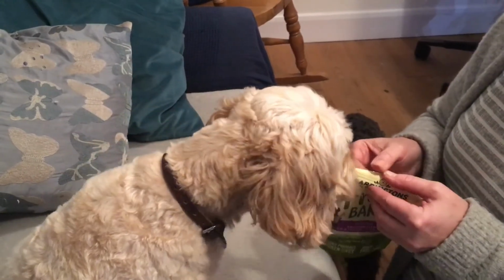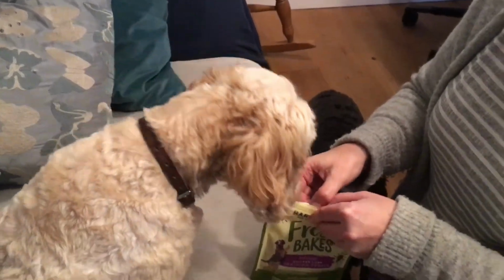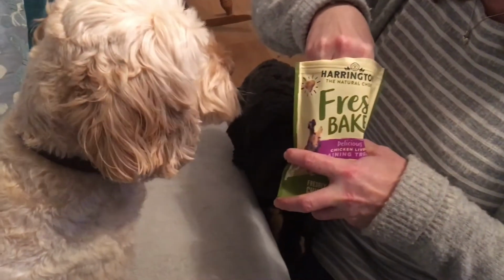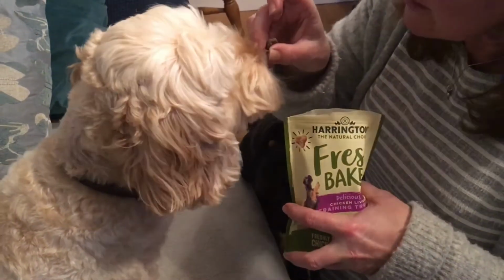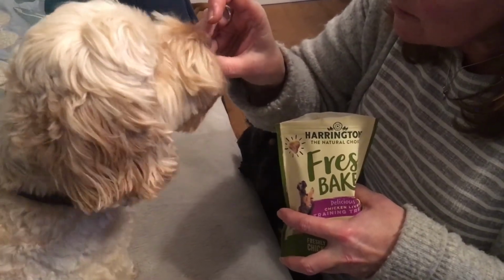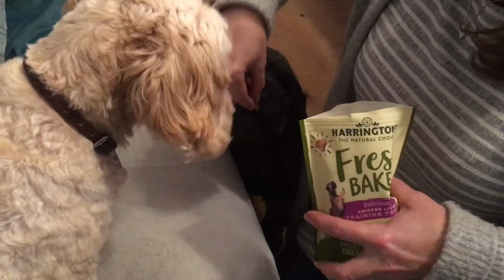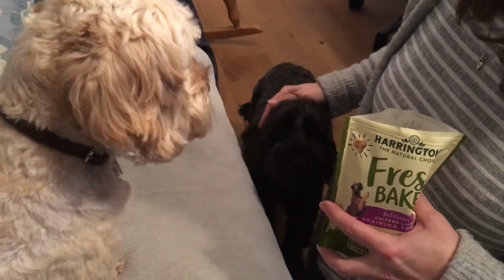Sadly, I'm not going to give you 40 grams, but I might give you just a couple of treats each. So we'll just give Harry and Ginny their treats. Here we are. 2 for you. And 2 for you. So they didn't really get the amount that I promised them, but I'm sure they won't mind.